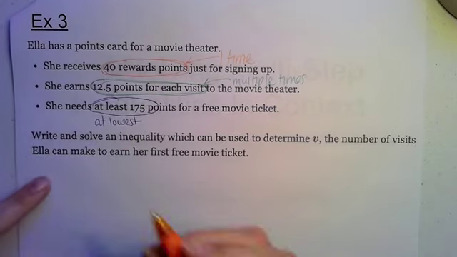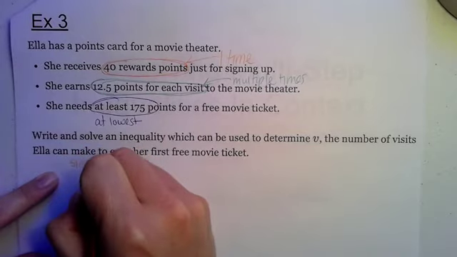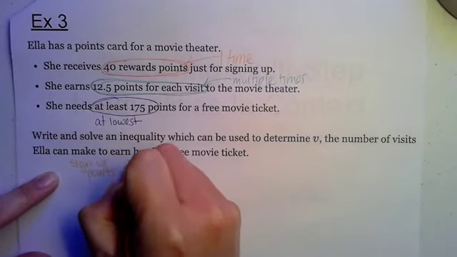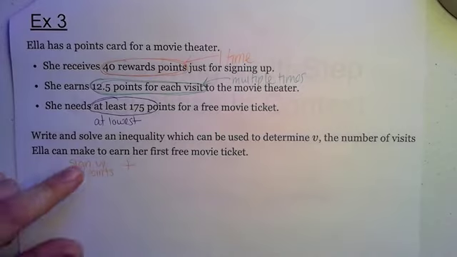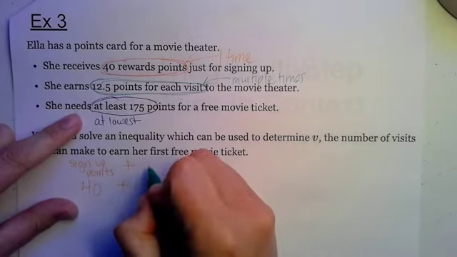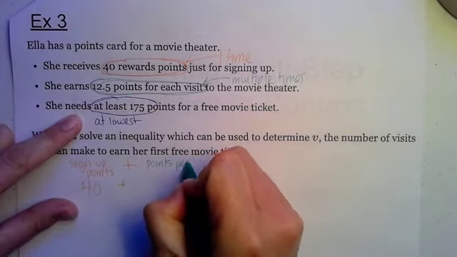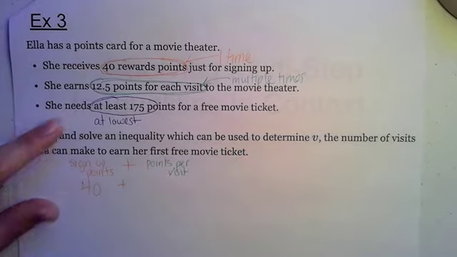So she has the sign-up points, and she earns points for each visit. She earns 40 sign-up points, and she earns points per visit. And all of these things are making up her total points.